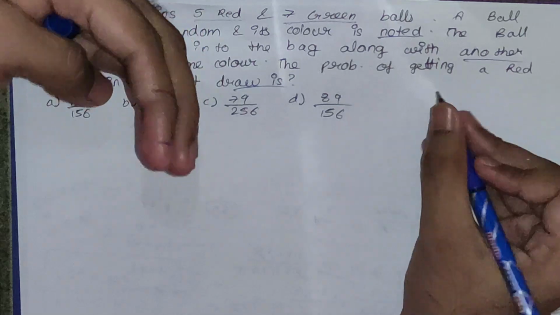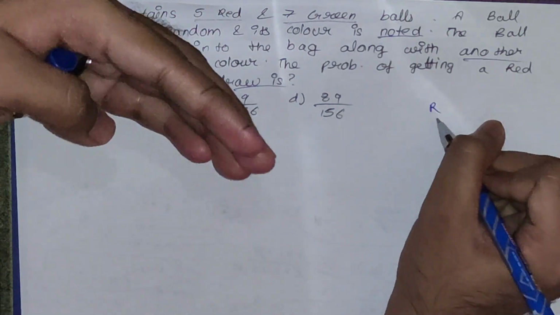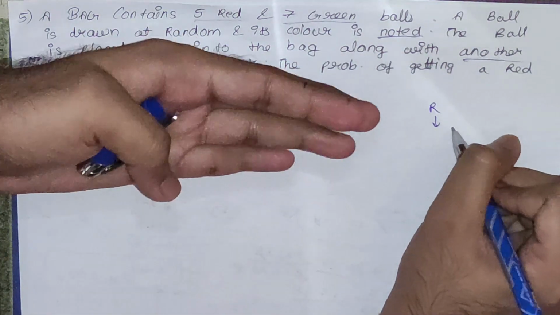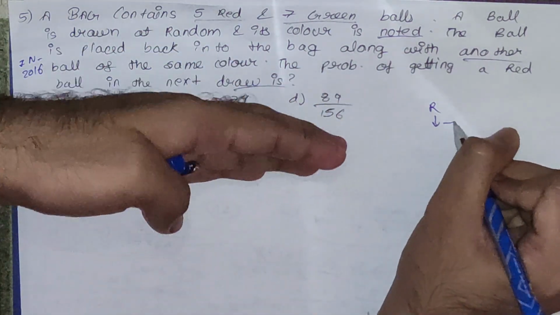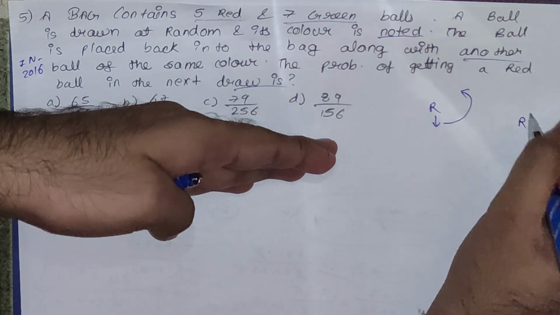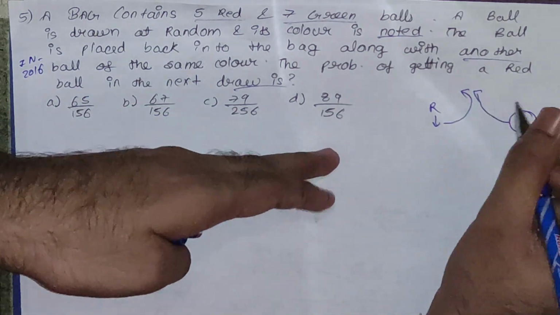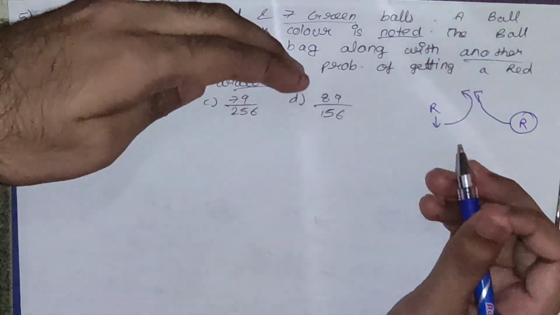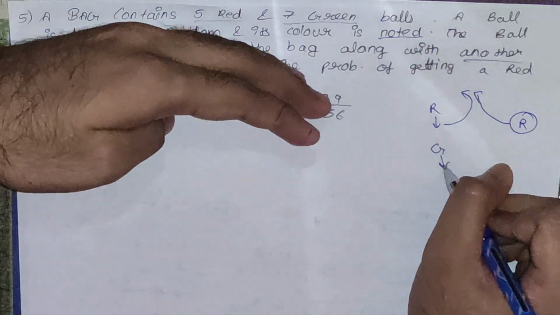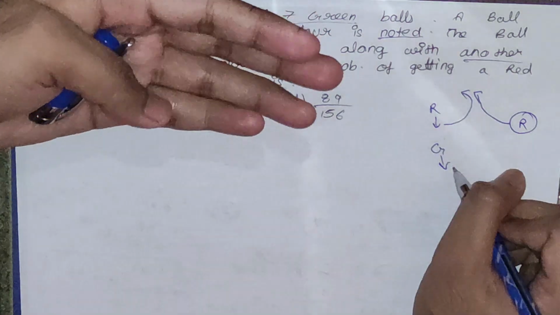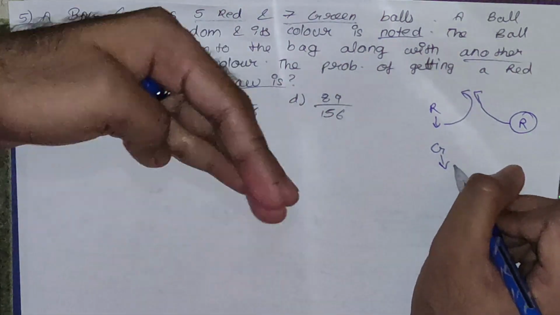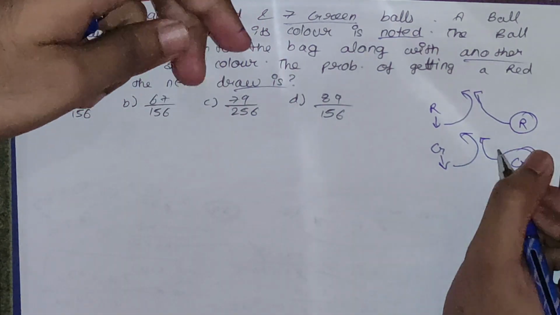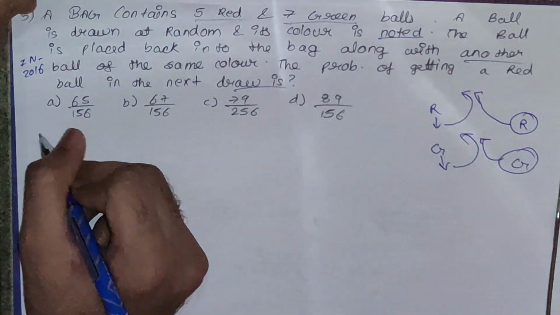So basically, let's say we picked a red ball, we noted the color that this ball has a red color, then we are placing this red ball again into the bag along with one more red ball. So in turn we are adding one red ball to the bag. Let's say we picked a green ball, then we note its color and place it back into the bag along with one more green ball. Okay, so now let's solve this question.